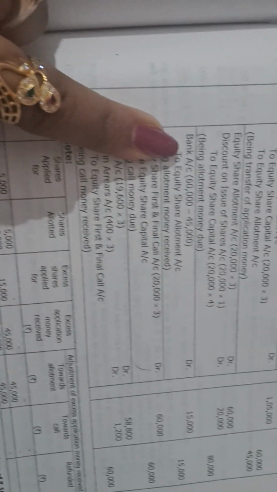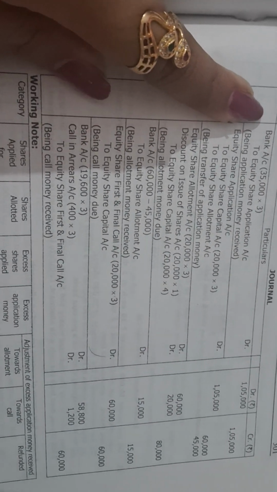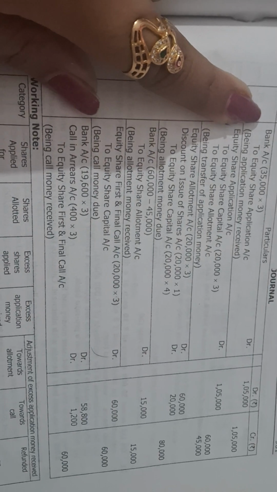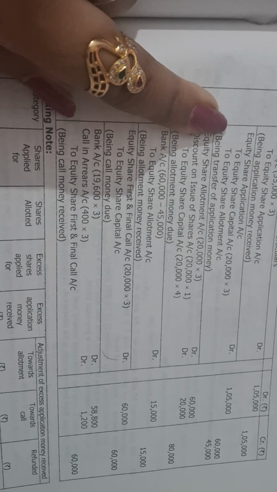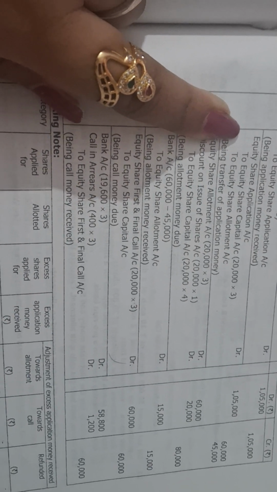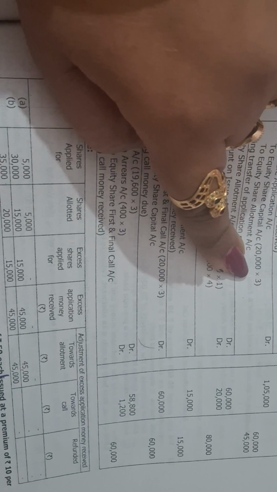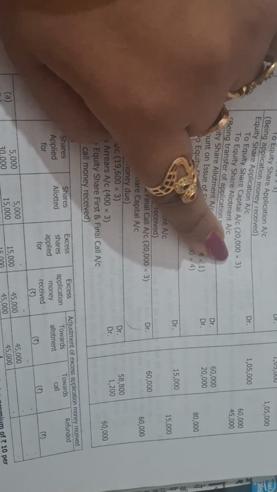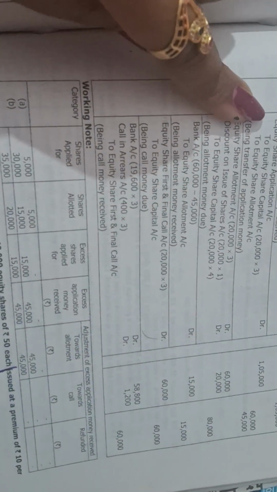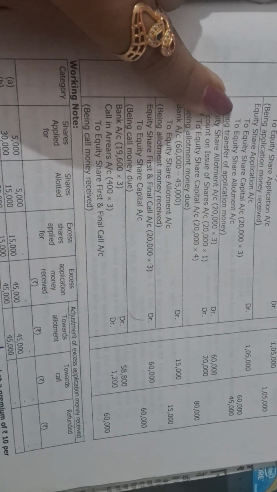Now how to do the entries? First, it is the entry of bank to share application, that is 20,000 plus 15,000, that is 35,000 into 3. Bank to equity share application 1,05,000. Then equity share application to share capital and share allotment. This is the transfer of application money, 1,05,000. Equity share capital, because shares allotted are 20,000 from the table, so 20,000 into 3 is 60,000. To equity share allotment, which is the difference of the amount, that is 45,000.